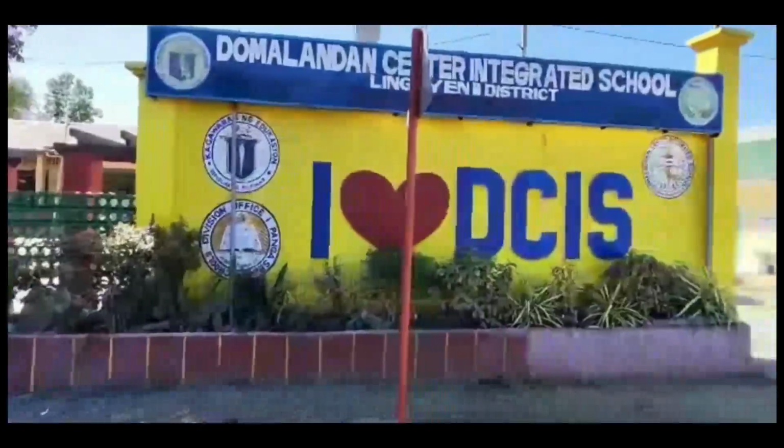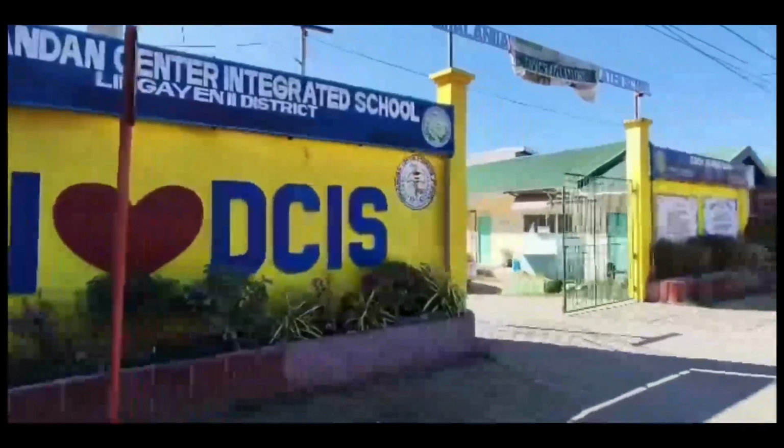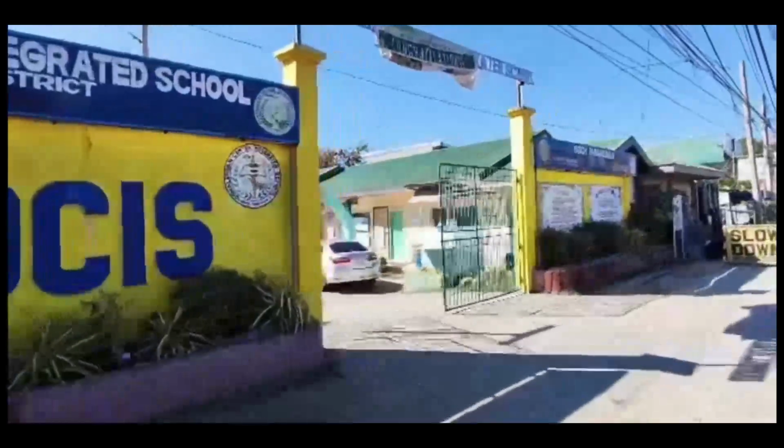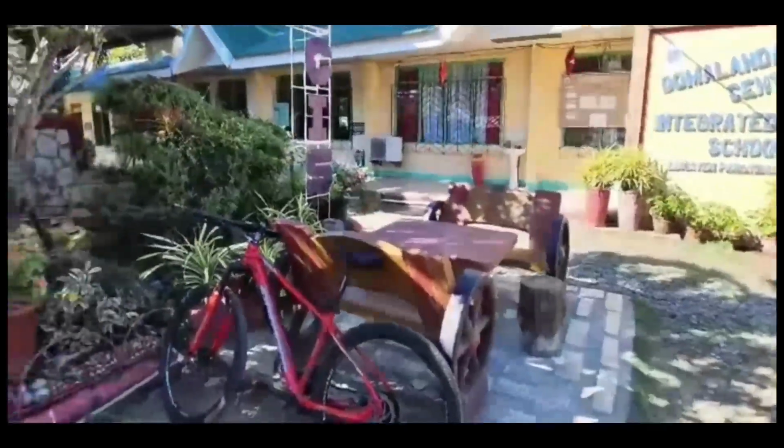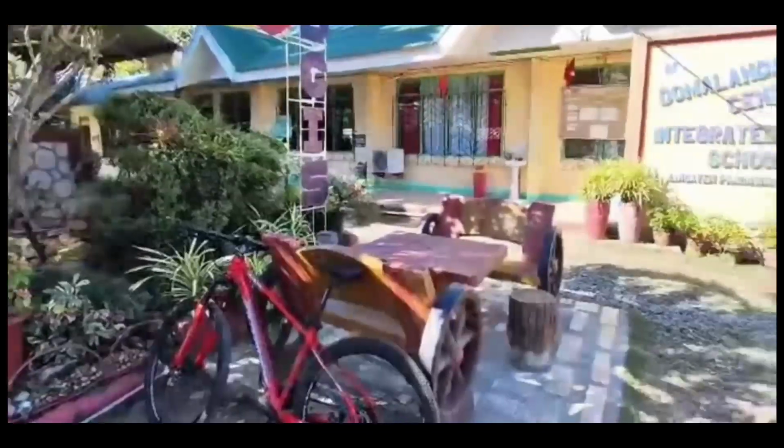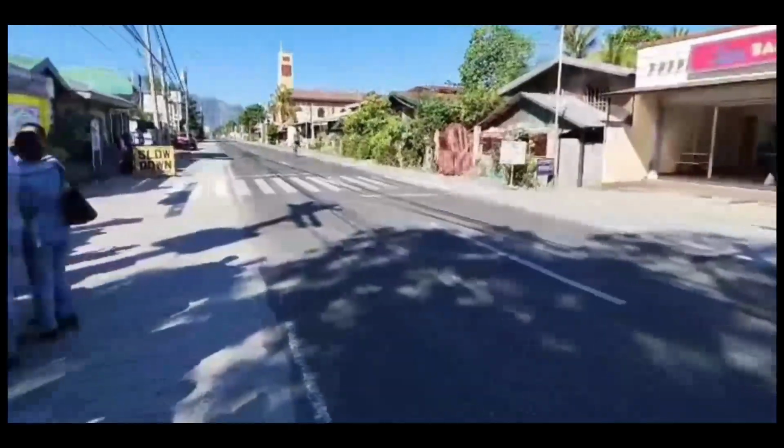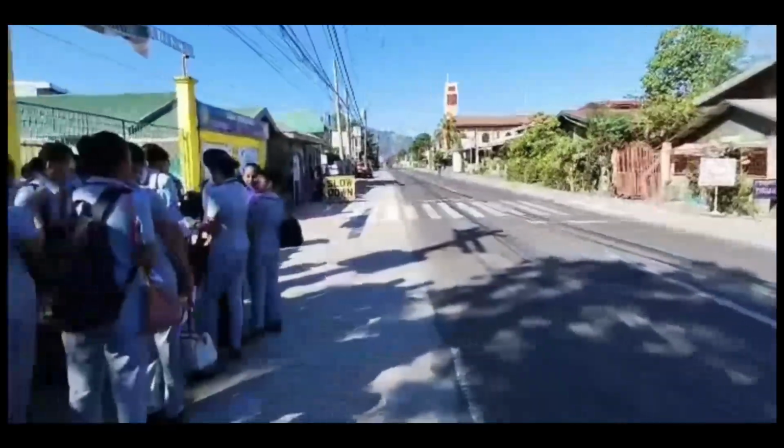In Dumalandan Center Integrated School, the complete resources and various facilities they have contribute to the learning of students. It has a positive atmosphere, evident enthusiasm of the students, and the supportive community makes the school environment an ideal place to start a teaching journey.